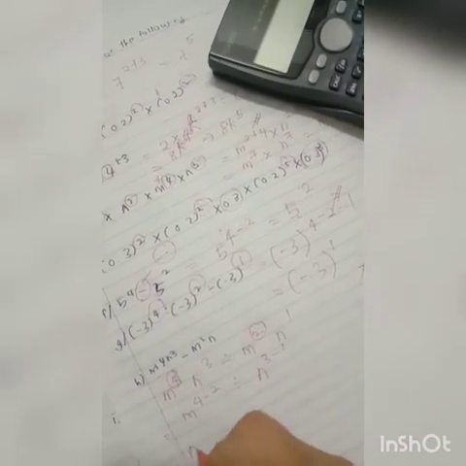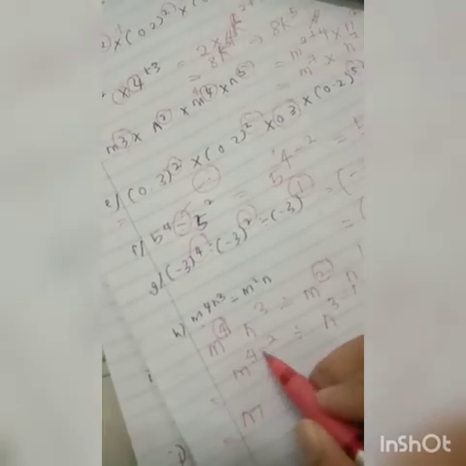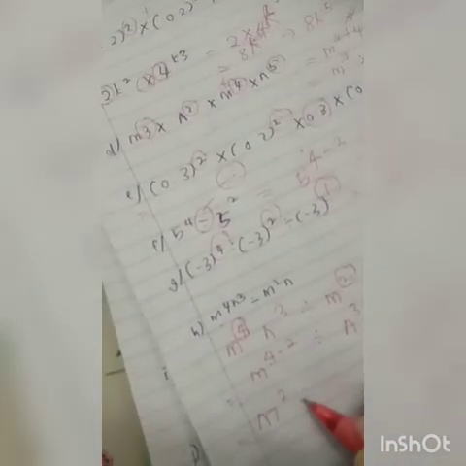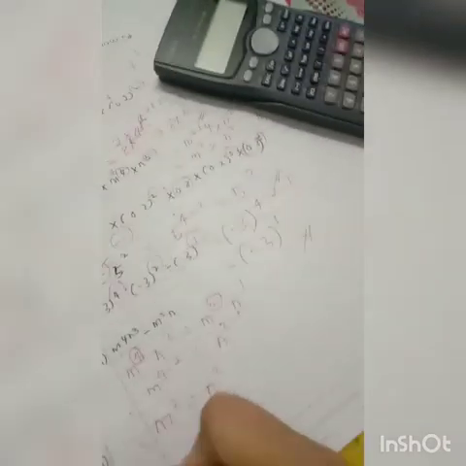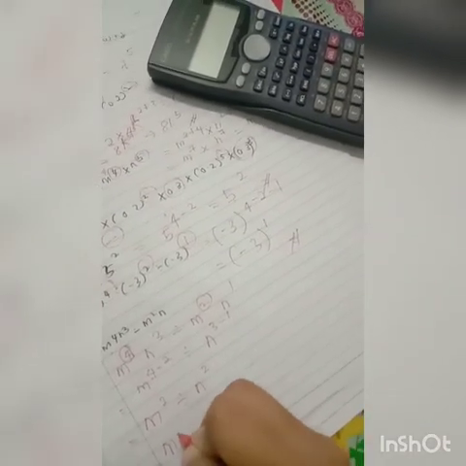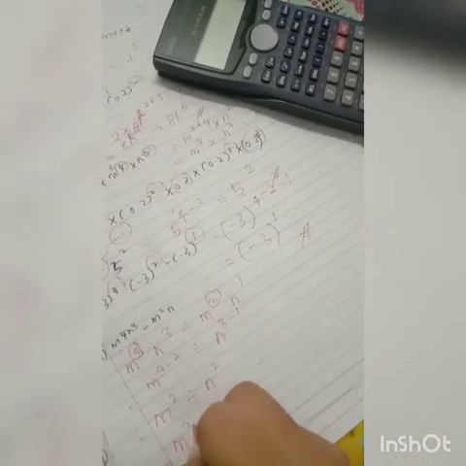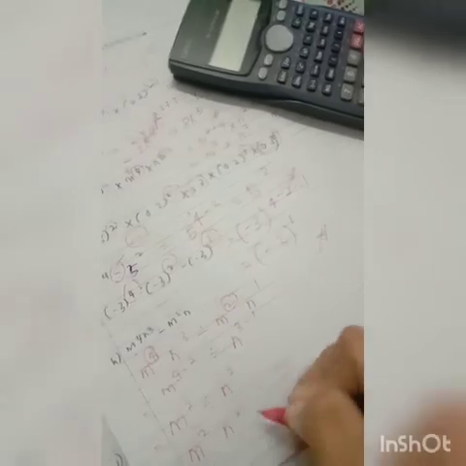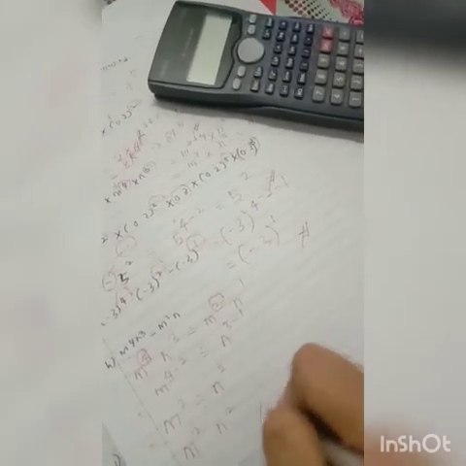So 4 minus 2 is 2 and 3 minus 1 is 2. So the answer is m square 2 n square 2. So this is the answer for example H.